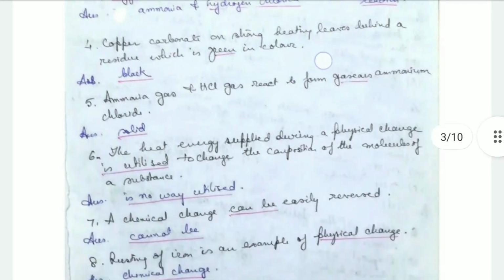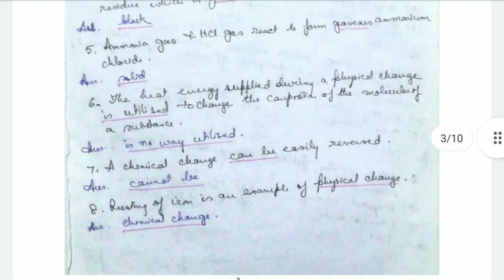Okay, then the heat energy supplied during a physical change is utilized to change the composition of a molecule of a substance. It is in no way utilized. The heat energy supplied during a physical change is not at all utilized to change the composition of the molecule, because the composition of the molecule is not changed in a physical change.